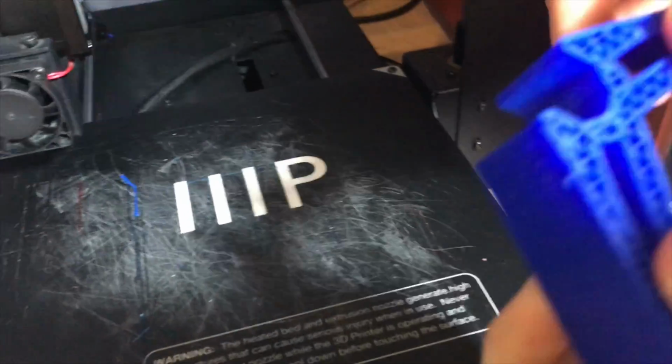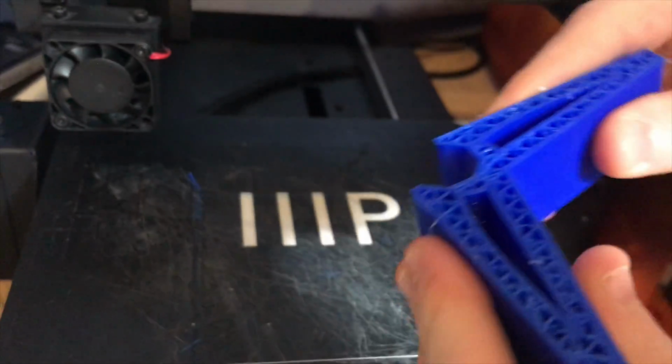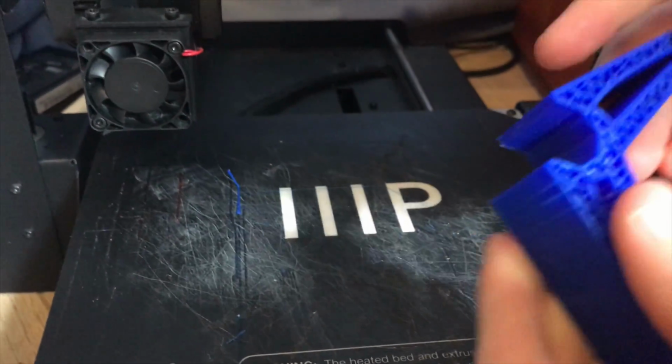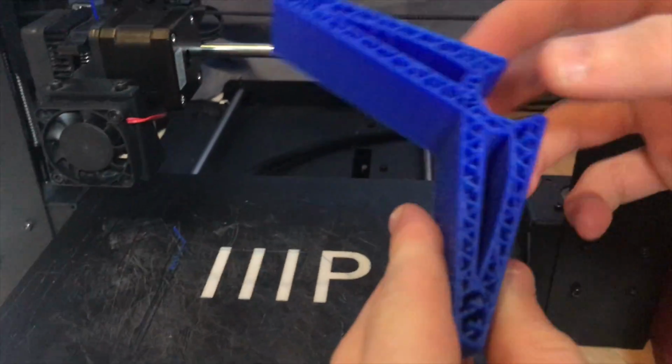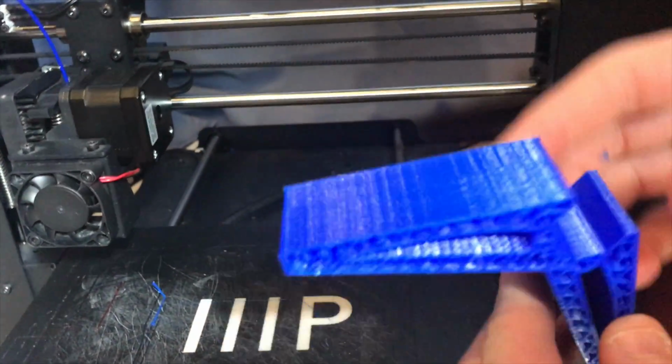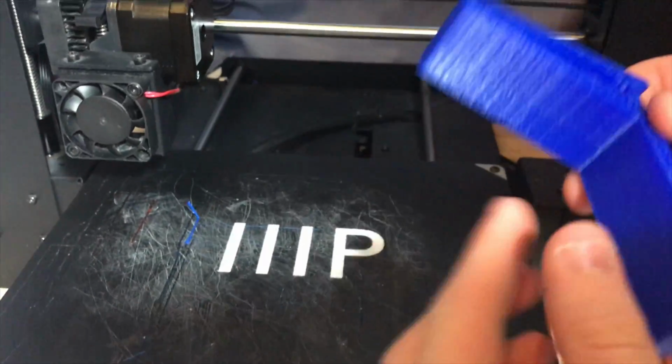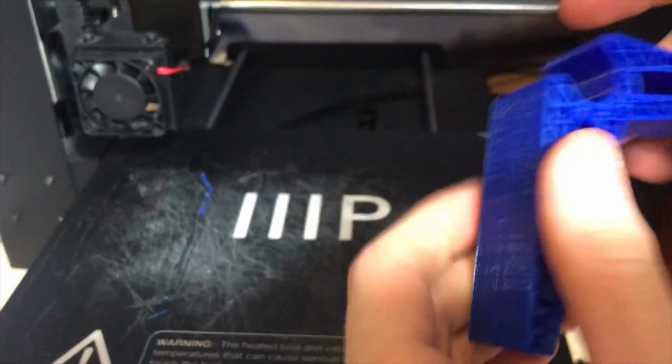And there it is off the build plate. It looks really cool with the triangular infill. It's very light. It's 30% infill, but it looks great. You can use this for so many different things, for making shelves. Obviously, I am making it for a poster.